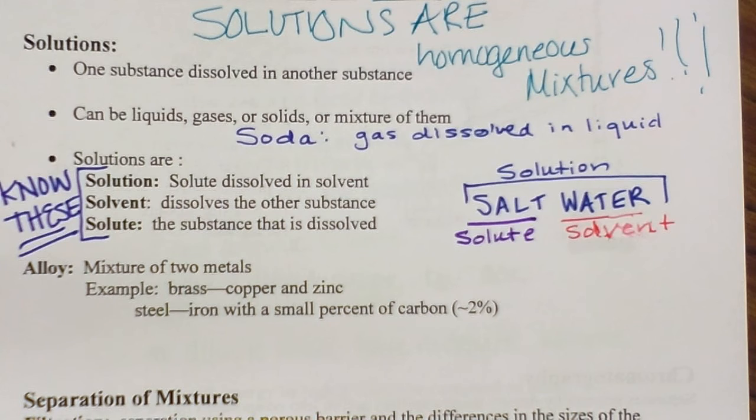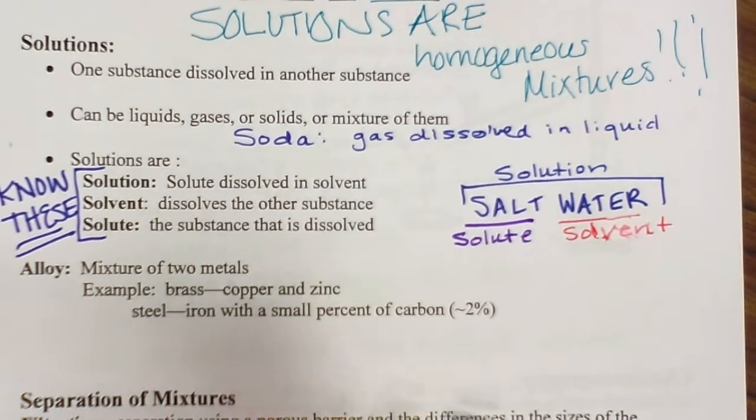Now, finally, for today, we're going to talk about alloys, which are mixtures of metals. They're made when the metals are molten, melted, and so they're liquid. Two examples would be brass, which is a mixture of copper and zinc. This was made in the 1700s and 1800s when people were molding metals by hand and making art pieces out of them that were useful.